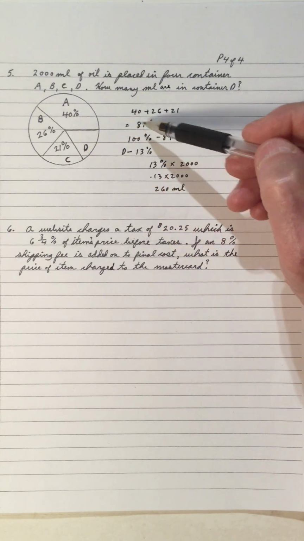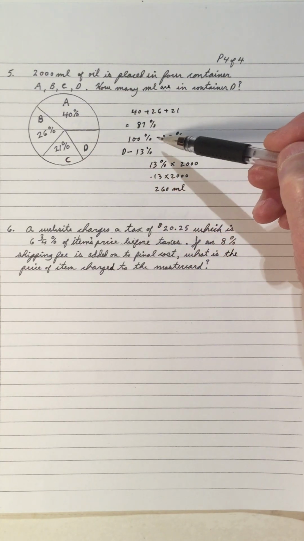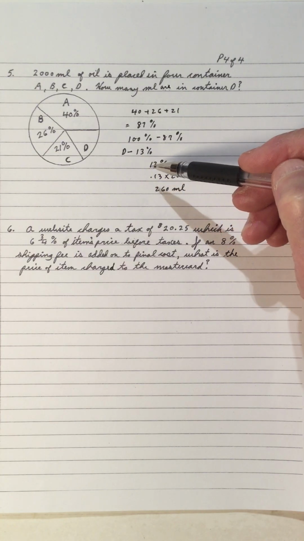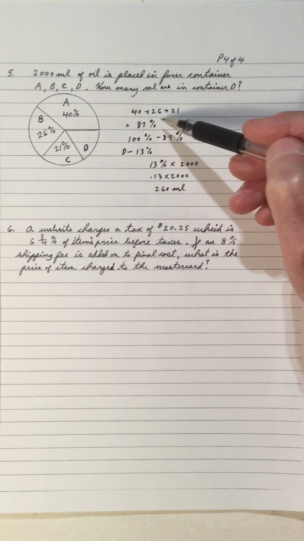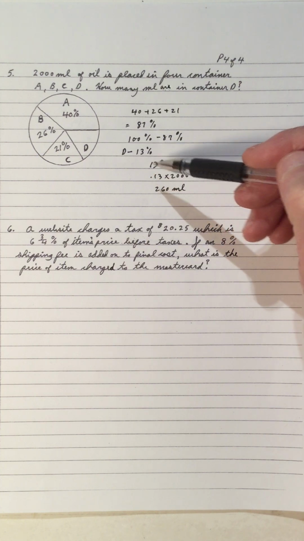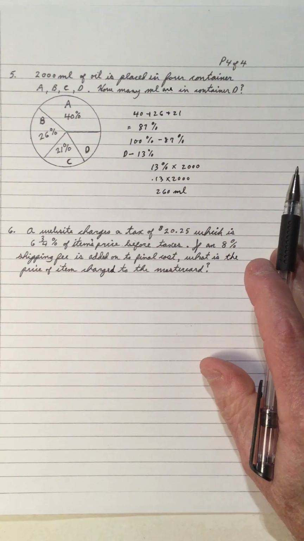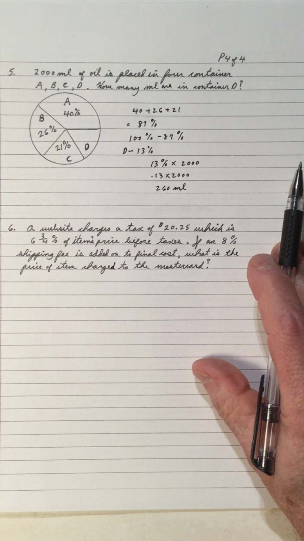But it's easier to add the percents, take the percents away, and 13%, only one multiplication. So it's easier to add these, then subtract, and take 13% of the total. And we have one more to do.